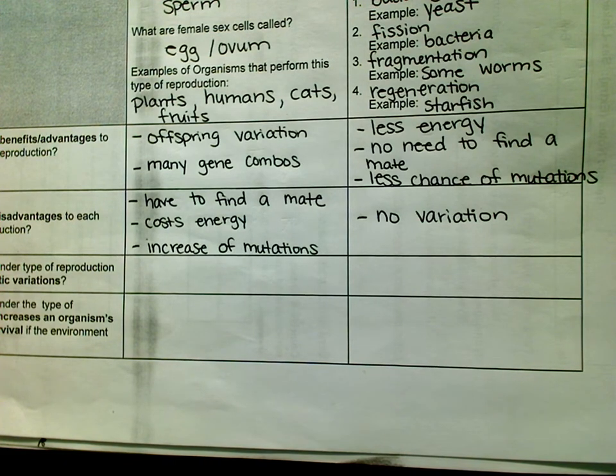So if that organism were at a disadvantage, for example, in the BrainPOP they showed those fish. If that fish were to reproduce asexually and its color was red against a green plant, then it would not be able to camouflage or hide itself as well, and then it would get eaten.